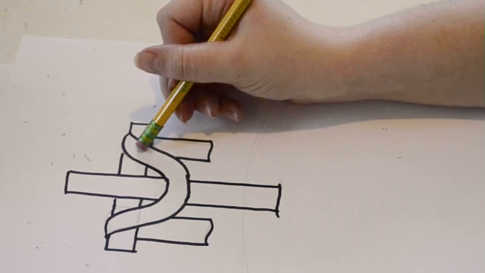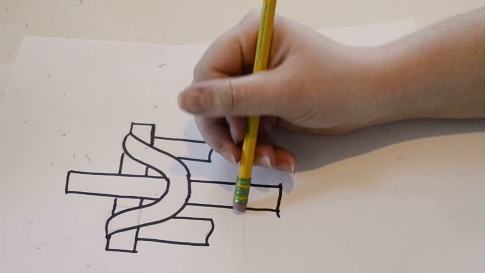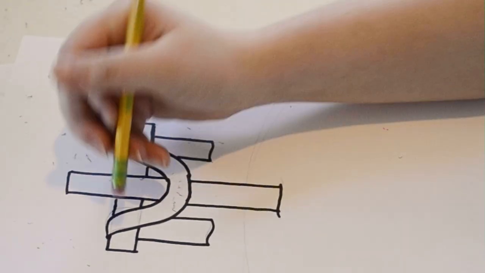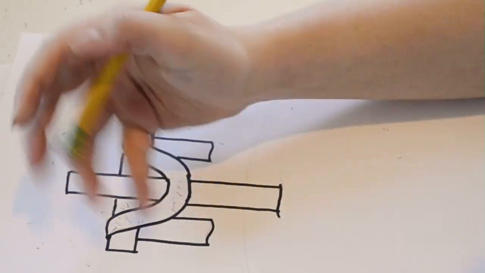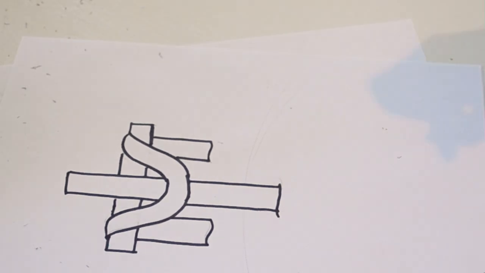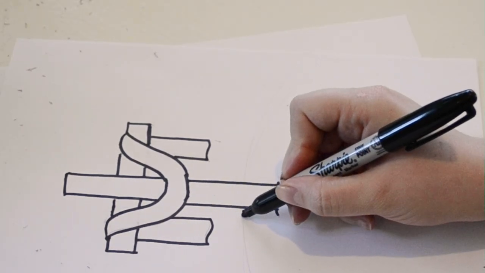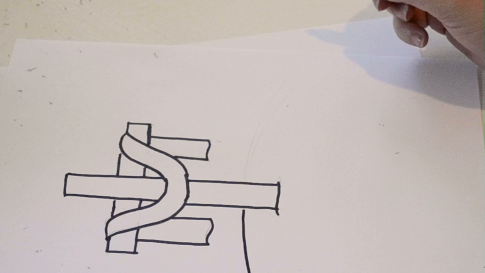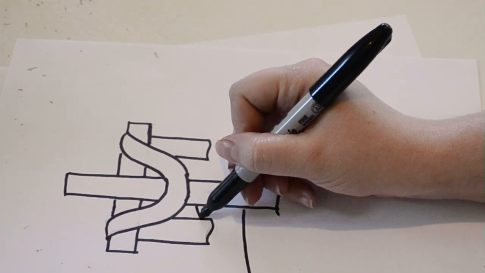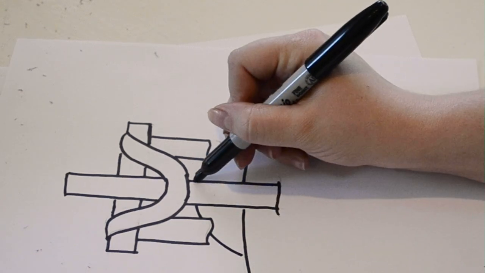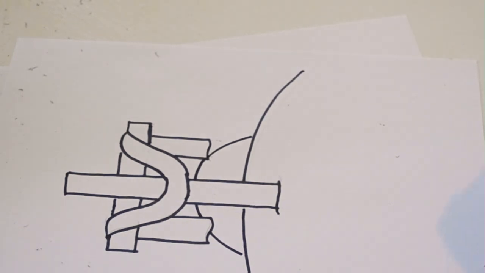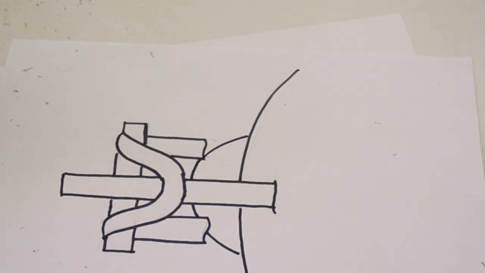I've got a couple more lines to erase, including that one, these guys, and pretty much anything in the cross can get erased at this point because we have all of our line drawings. And then I'm going to go like that, and I think I'm going to add the sun setting in the background. Pretty good right now.